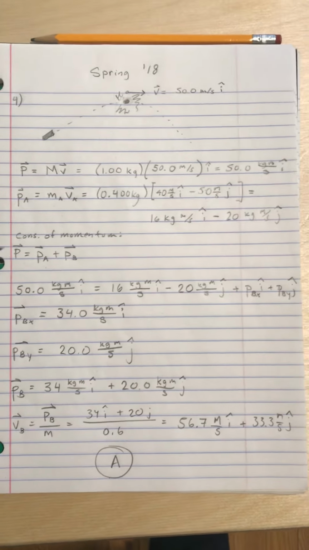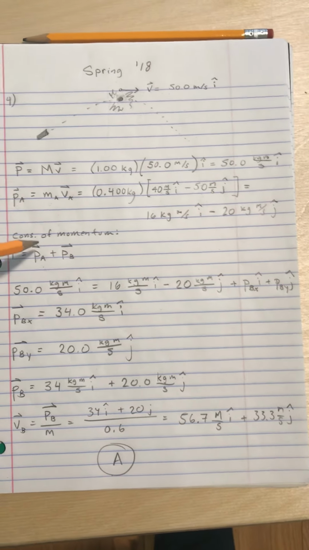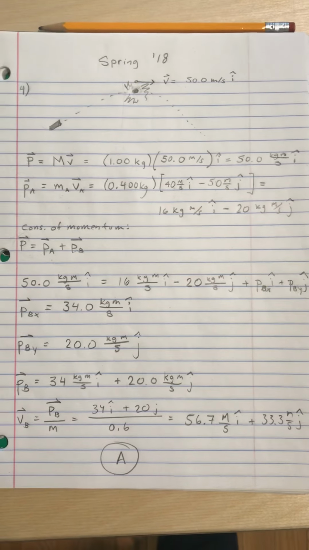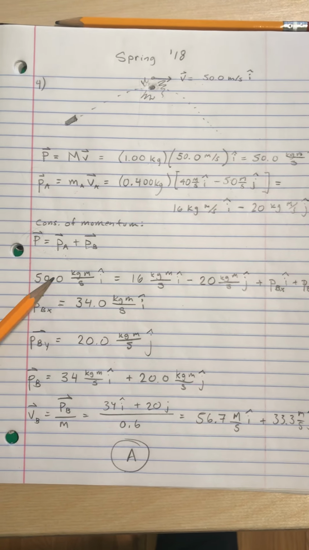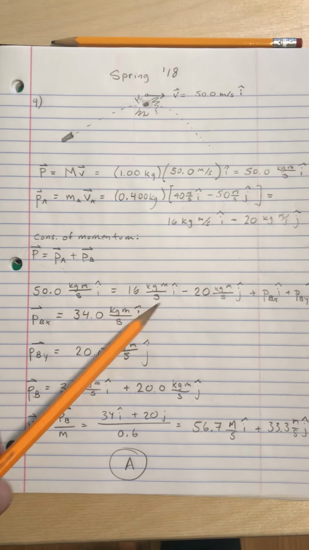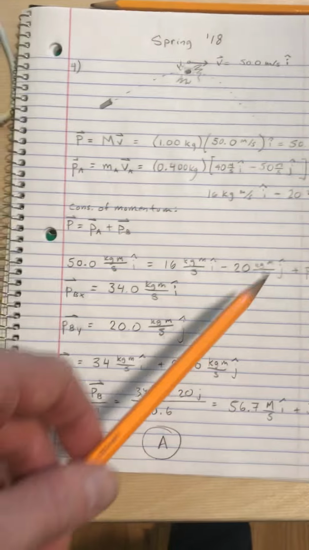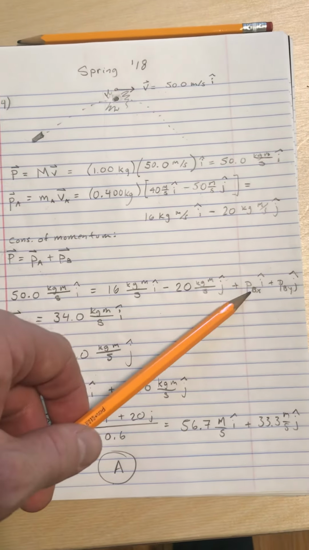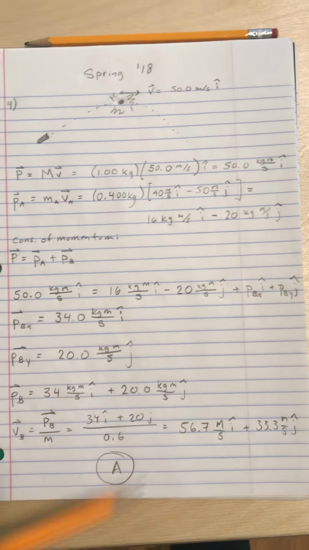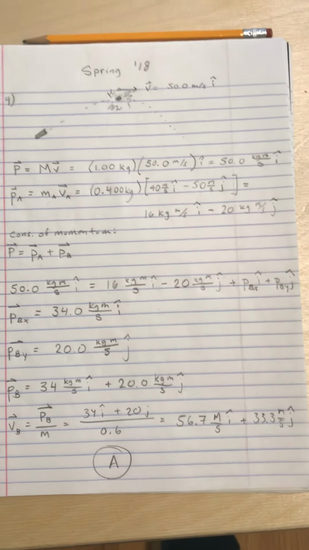We know that momentum is conserved, so our initial momentum, which is capital P, is equal to the total final momentum, PA plus PB. We write this out. This is 50 kilogram meters per second i hat equals 16 kilogram meters per second i hat minus 20 kilogram meters per second j hat plus the x component of B in the i hat direction and the y component of B in the j hat direction. And now we can actually solve for each of the components separately.